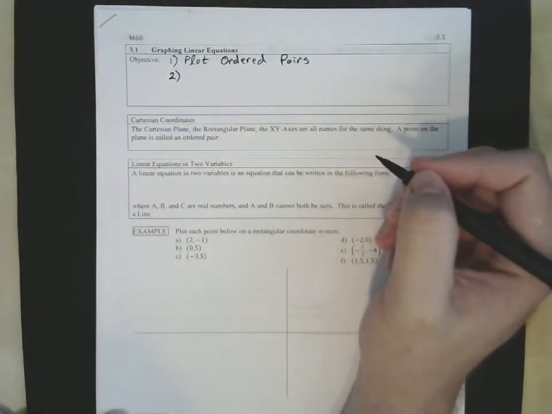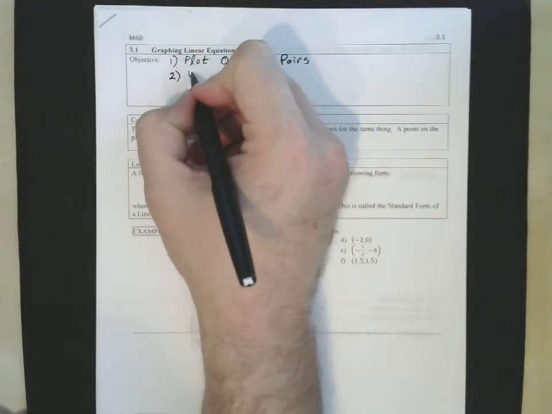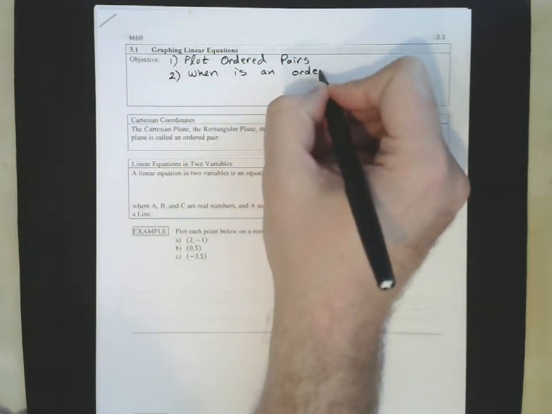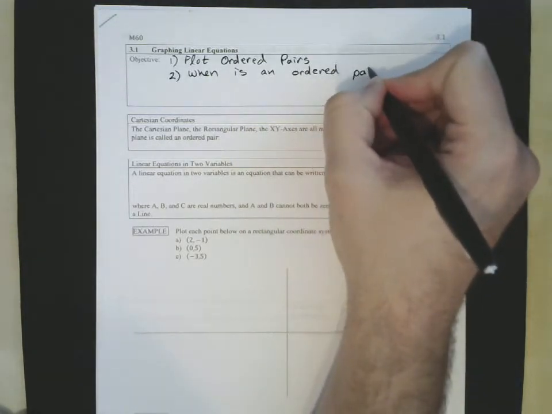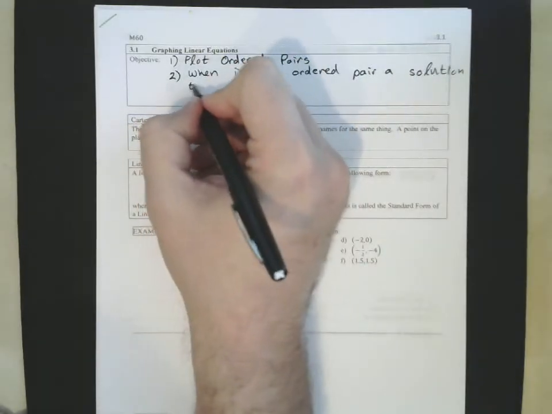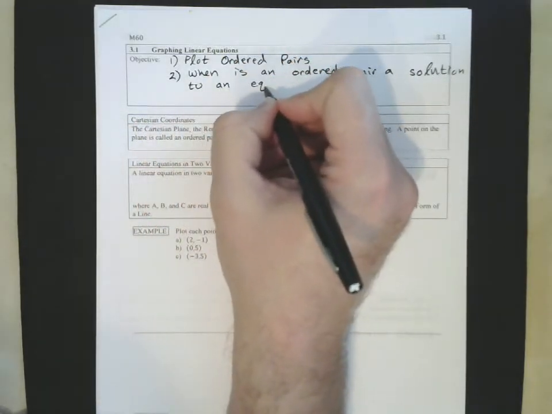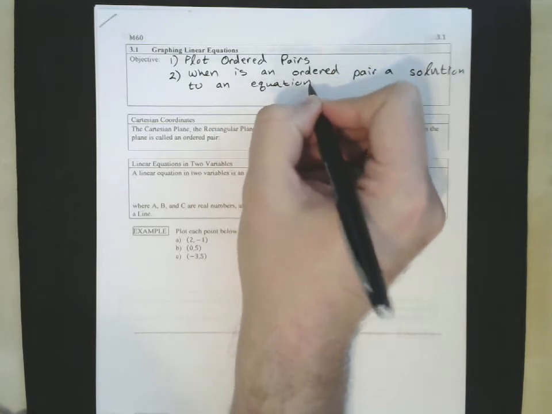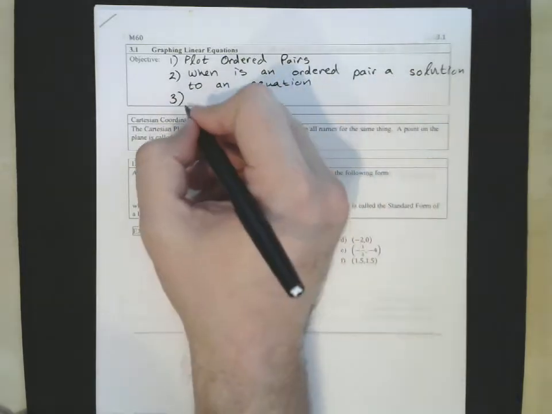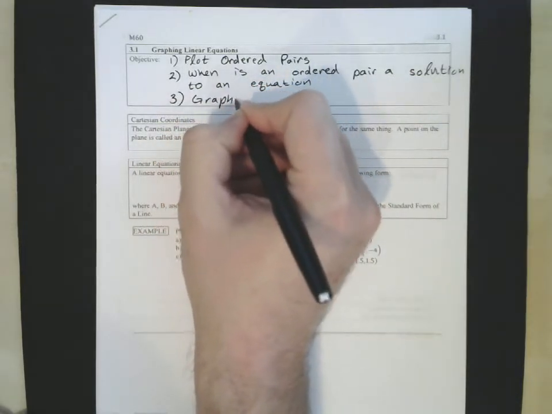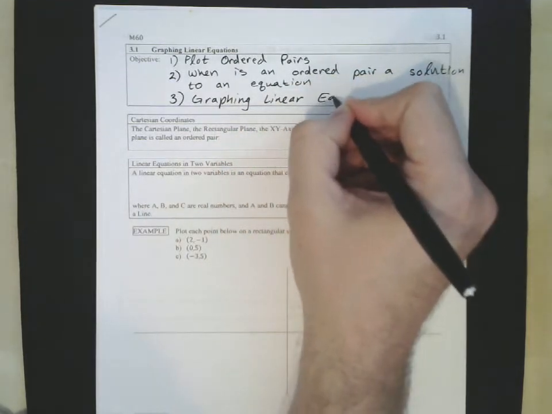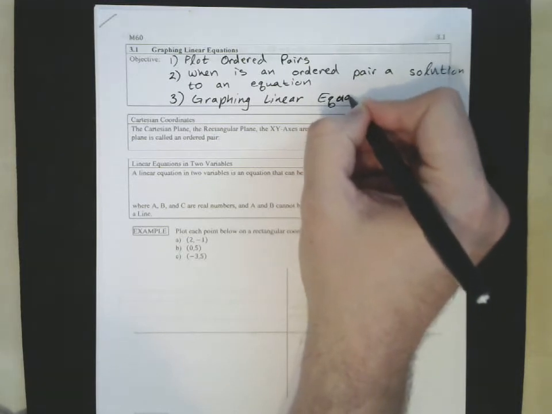The second thing is determining when an ordered pair is a solution to an equation. And lastly, we will be looking at graphing linear equations.